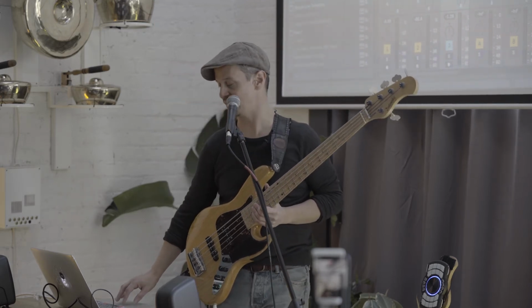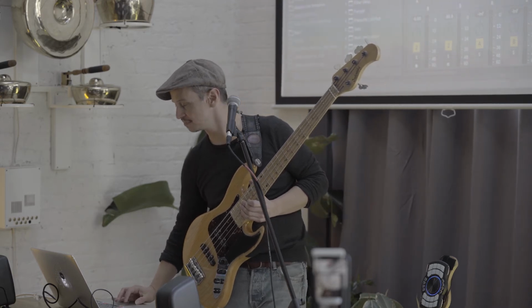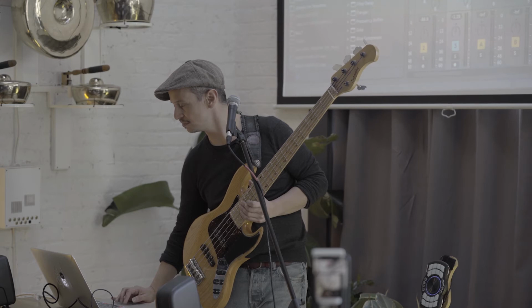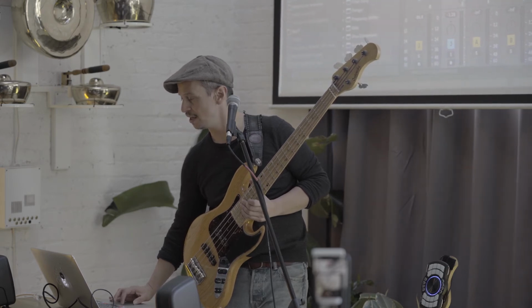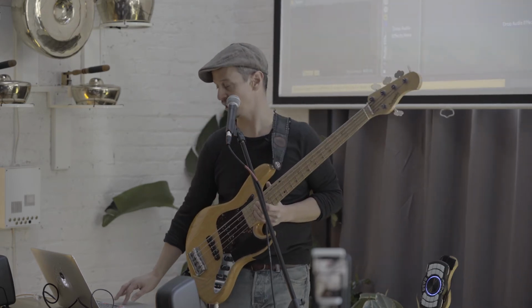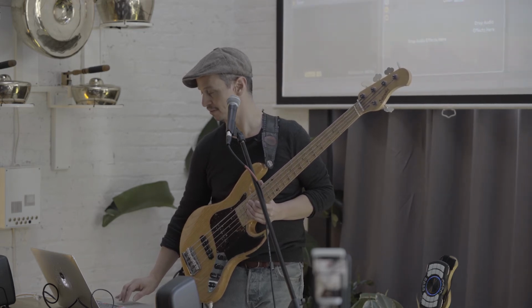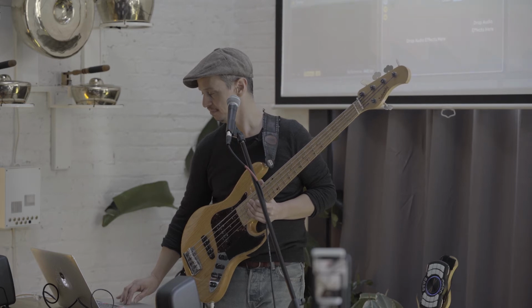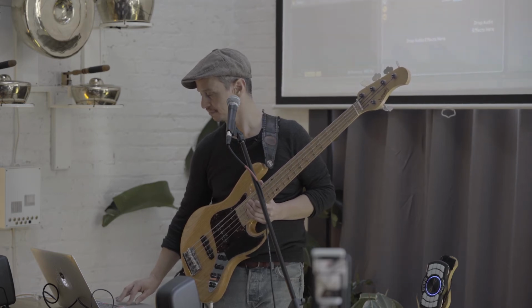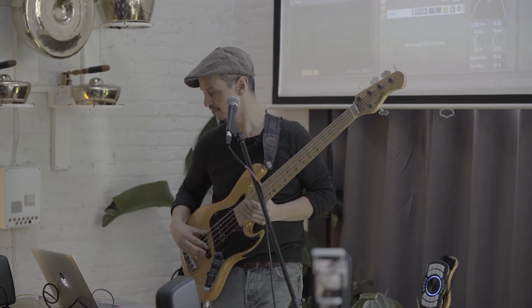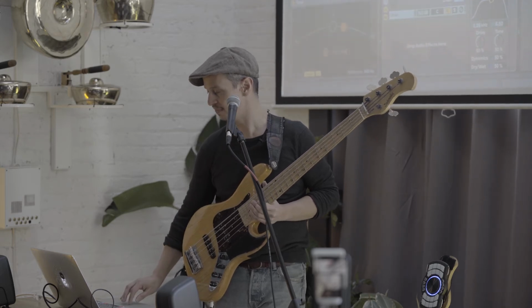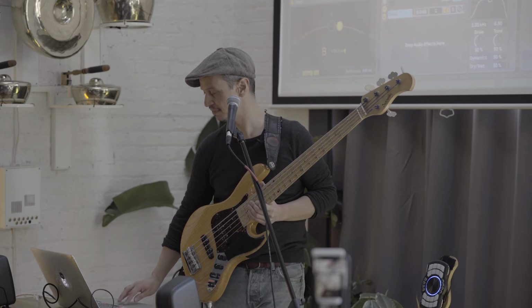Okay, so I'm going to take an audio effects rack. In the audio effects rack, I'm going to create two chains. One chain with a bit of distortion, let's say overdrive, and I'm going to EQ a little bit.